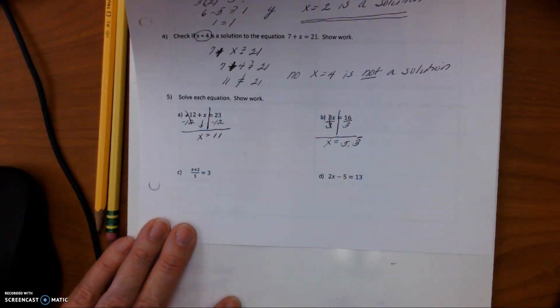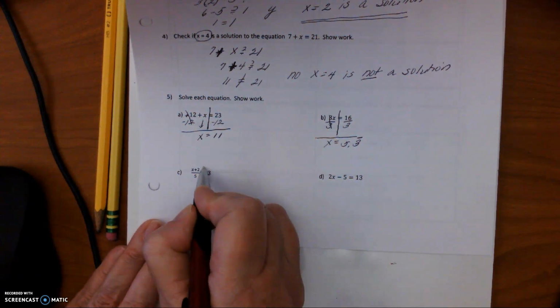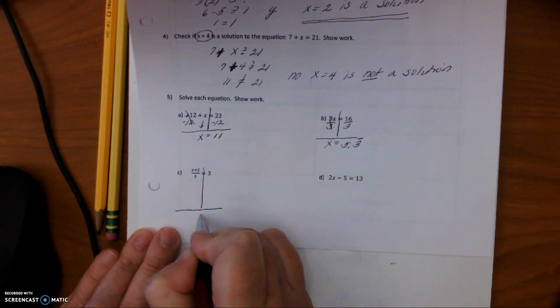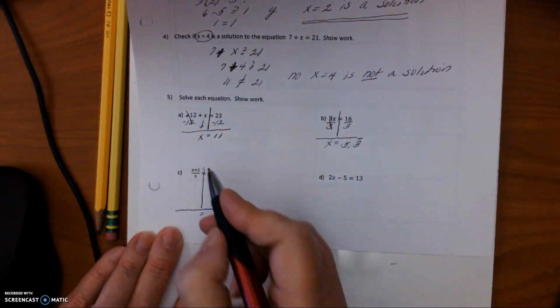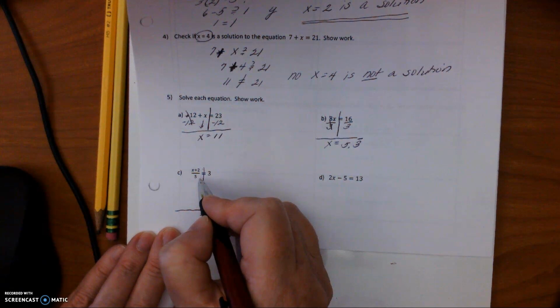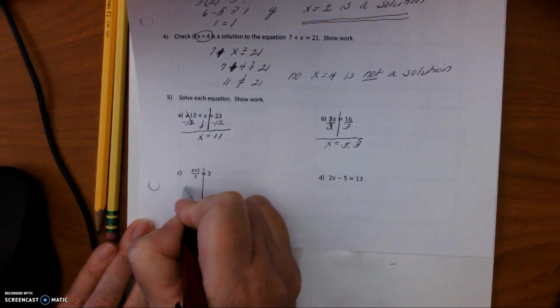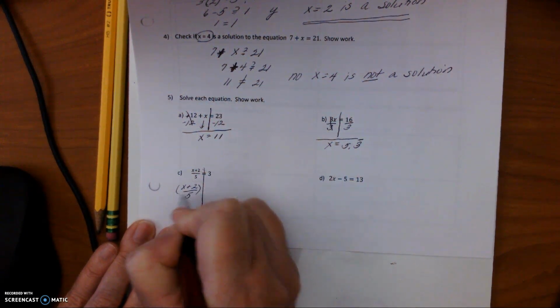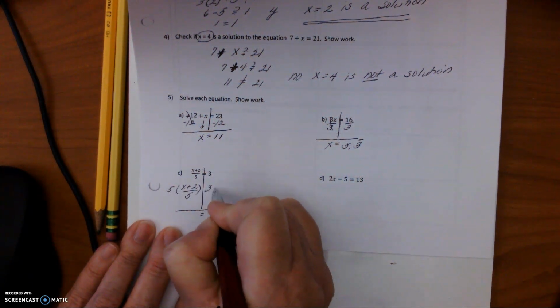Now here we have, I'm going to put this a little bit lower because I think we're going to have to use a little bit more room. And we have x plus 2 divided by 5. And remember, we have to multiply both sides by 5.